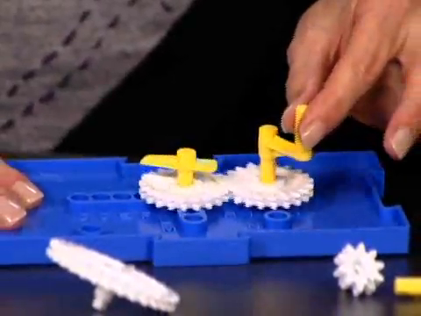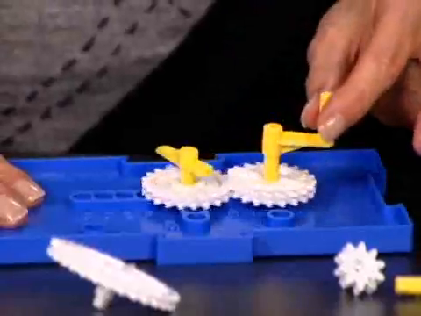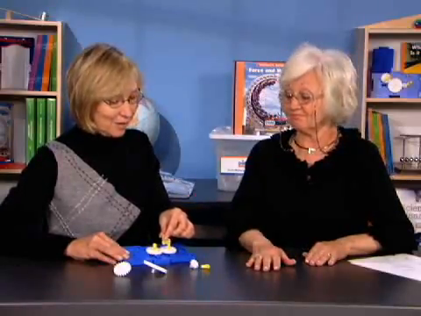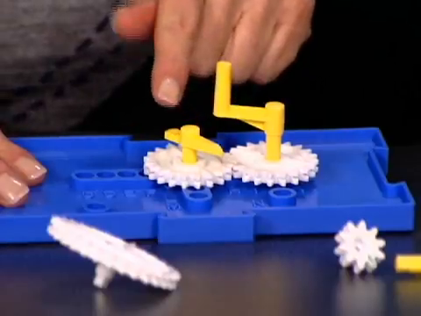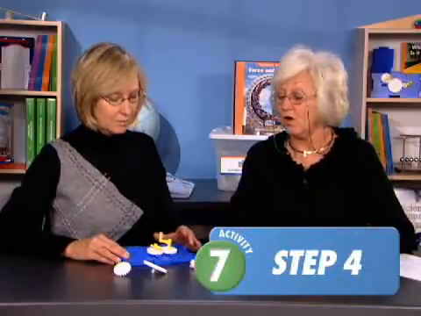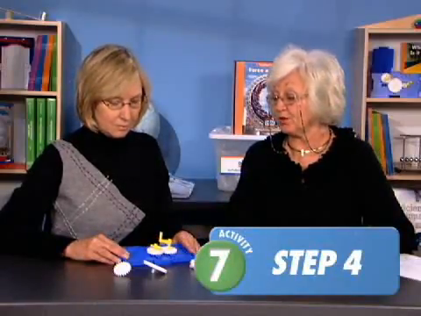If I turn one way, it goes the other way. So maybe one goes clockwise and the other one goes counterclockwise. That's a good way to say it. So my one with my handle is going clockwise, and my one with the pointer is going counterclockwise. Good terms. Then we're going to invite the students to add one more gear into D.